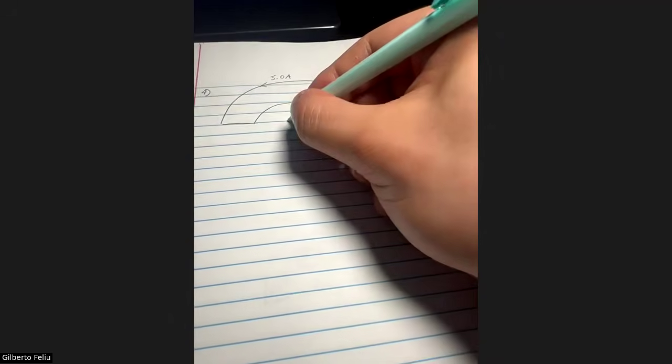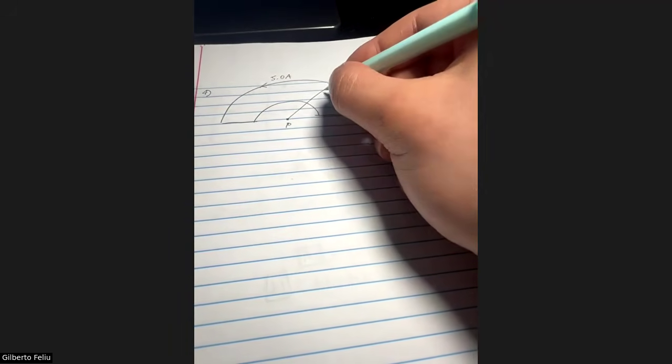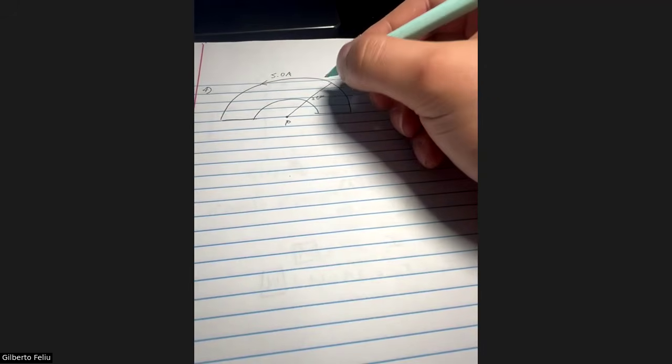We have this central point, we call it P, and from the outer edge to that point the distance is 2 centimeters. And we have this inner radius, which is 1 centimeter.